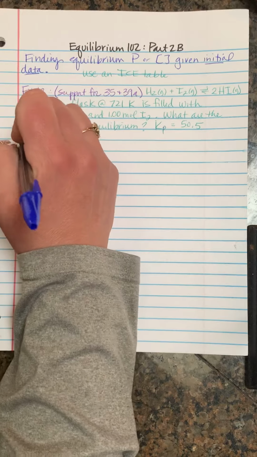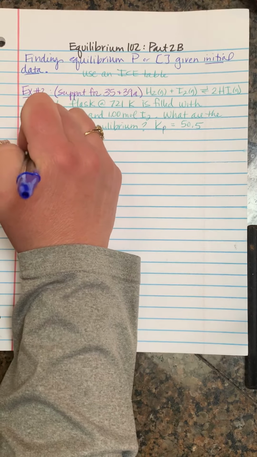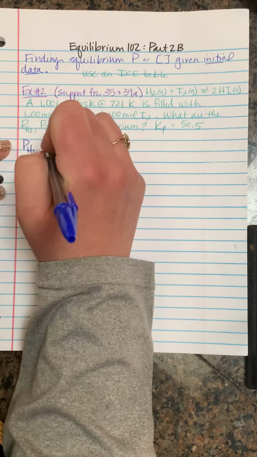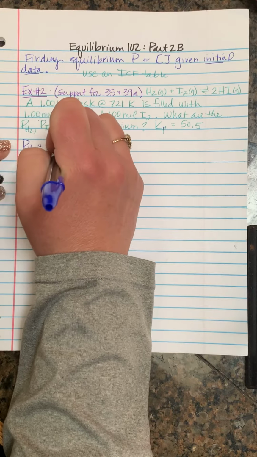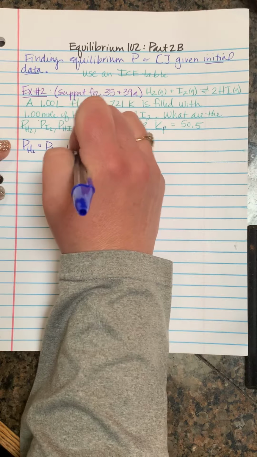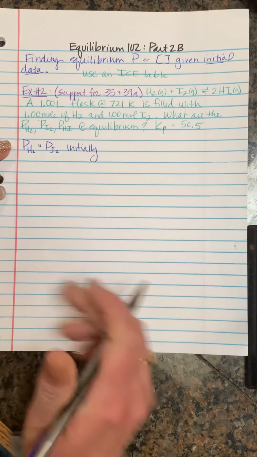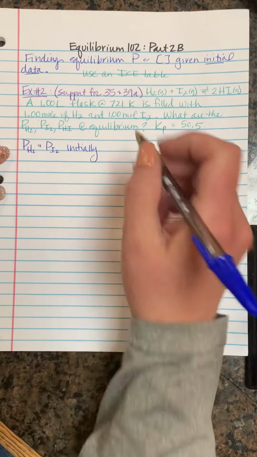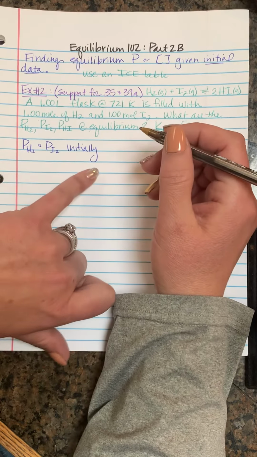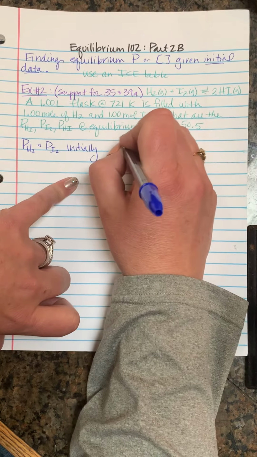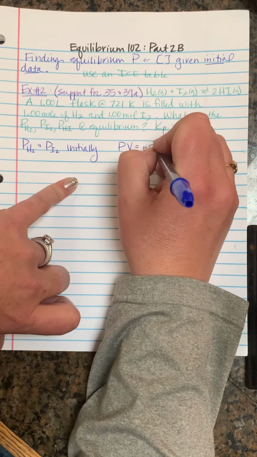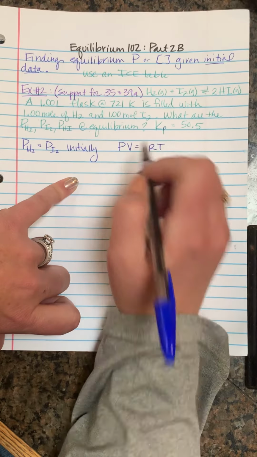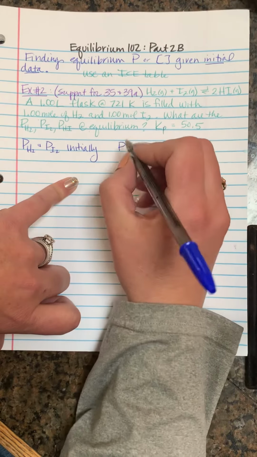So we're going to look for the pressure of H2 and the pressure of I2 initially. And since they have the same number of moles, they'll have the same value for their pressure. So we're just going to use our handy dandy ideal gas law, PV equals nRT.